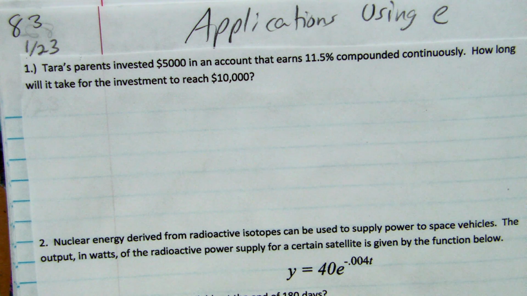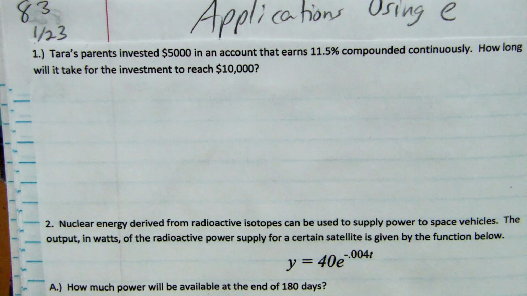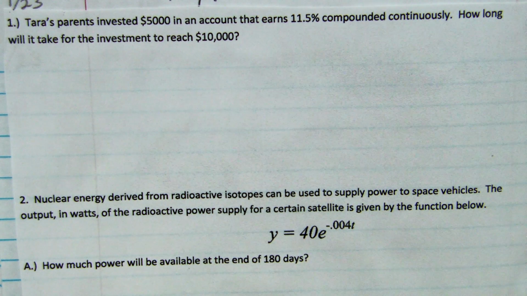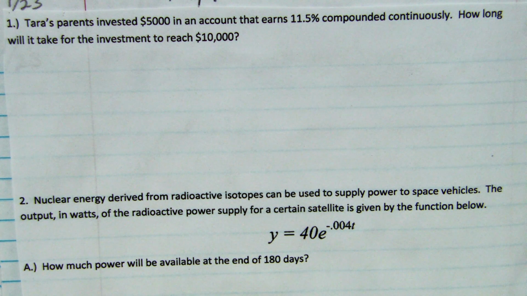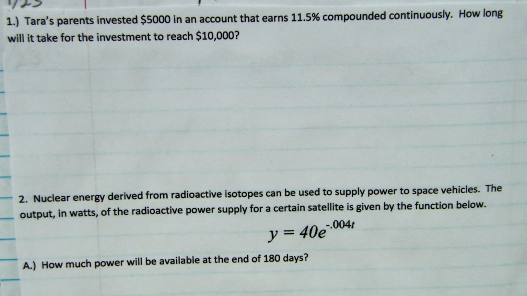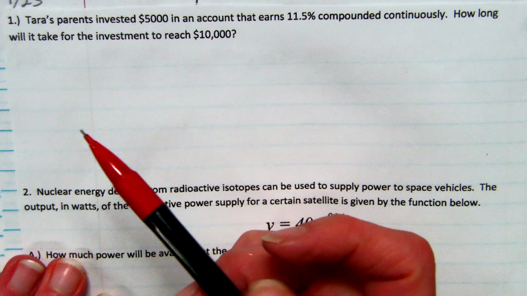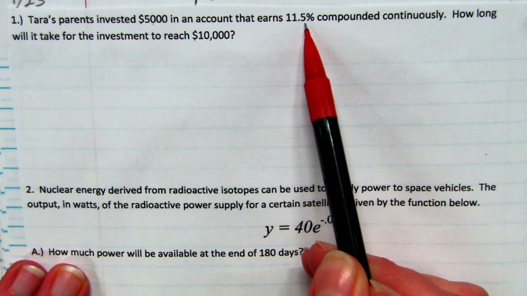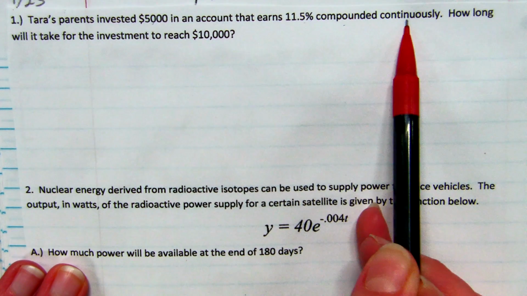Applications using e. We are wrapping up this unit with some more story problems. We will revisit some formulas that we have used in the past, but we're going to be solving them for missing variables in the middle and just practicing in general how to solve some equations that use that transcendental number e, irrational number e. So number 1 says Tara's parents invested $5,000 in an account that earns 11.5% compounded continuously.